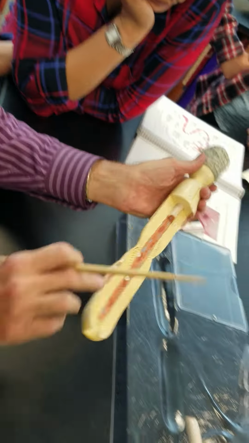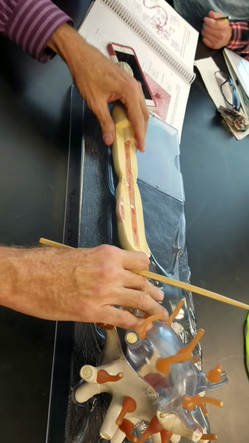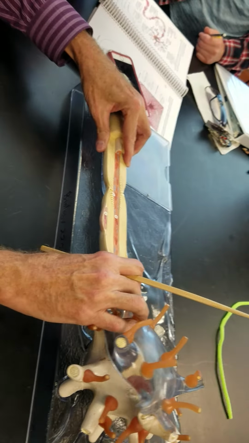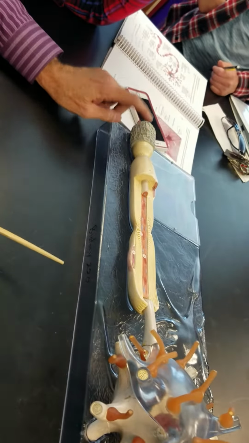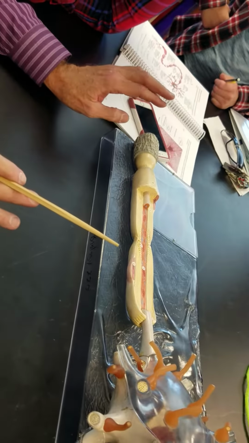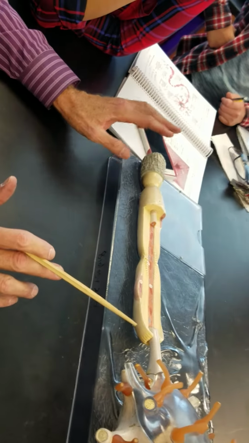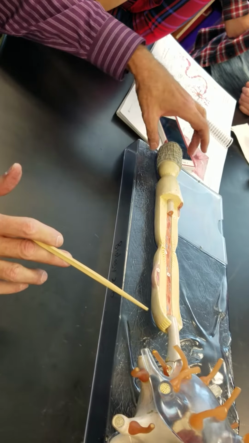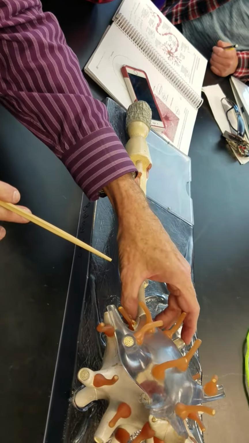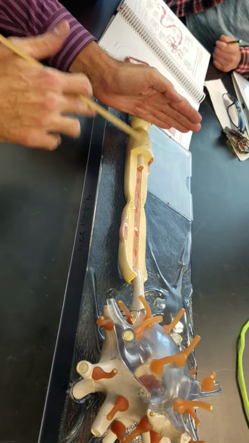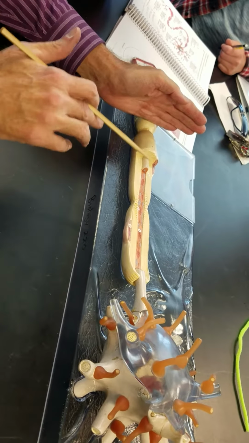This thing is called the endoneurium. It's a layer of connective tissue. It's the innermost layer of connective tissue in the nervous system. So it would wrap all of these Schwann cells all the way up here. So they've cut away most of it to reveal what it's surrounding here.